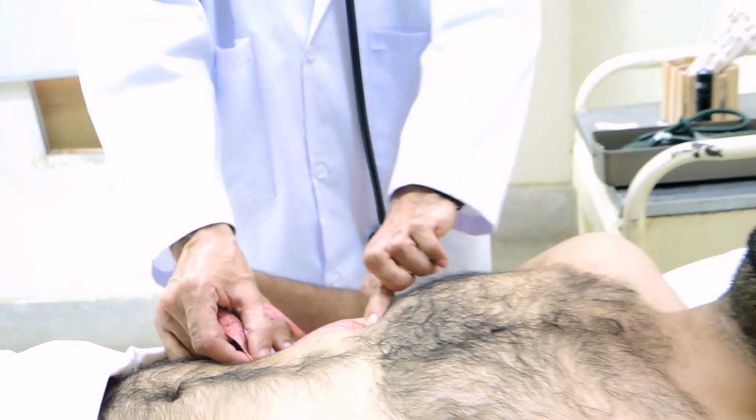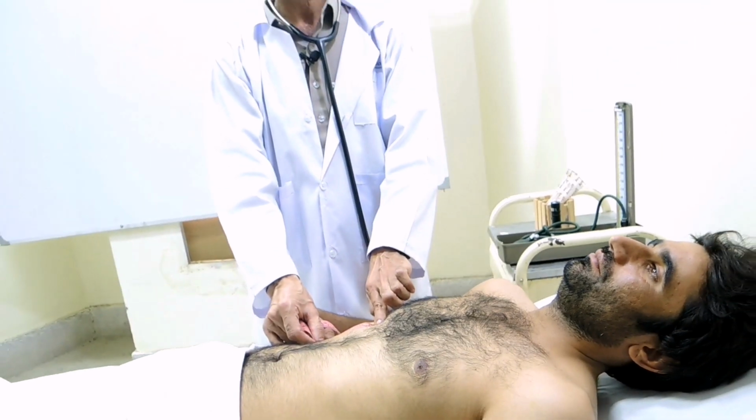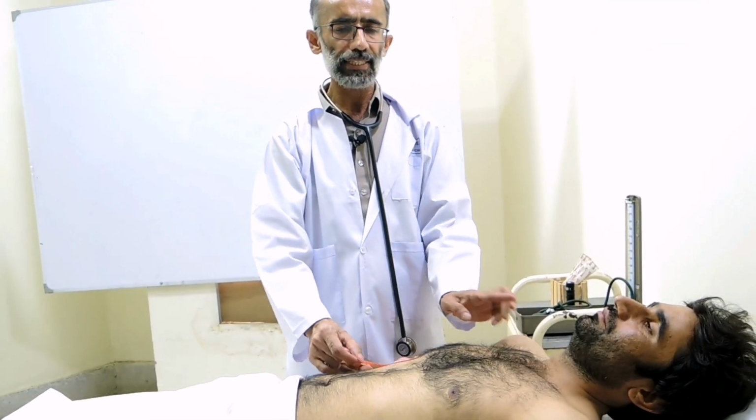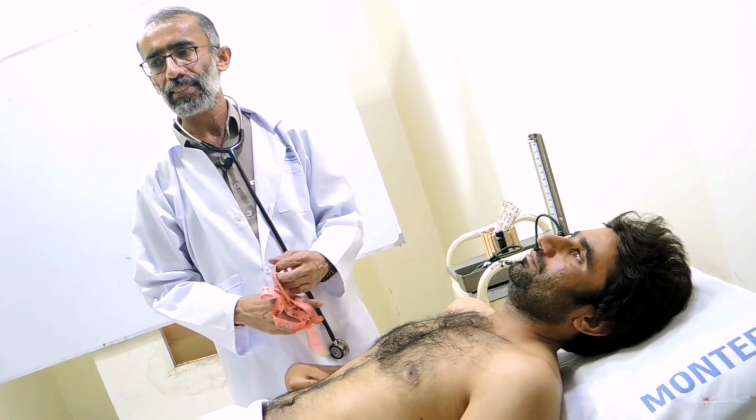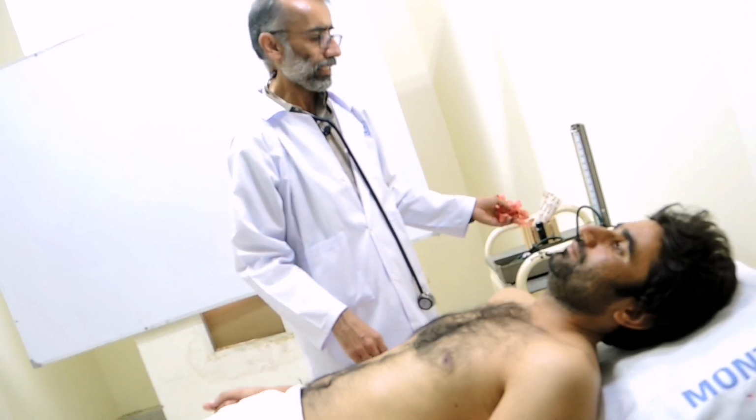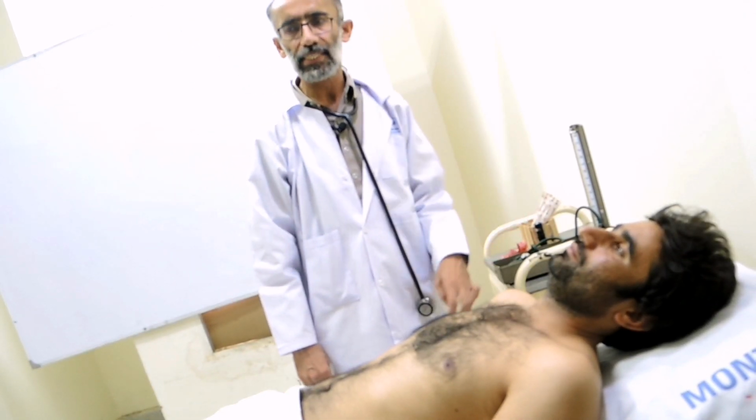The total liver span is 10 centimeter in the mid-clavicular line. The normal liver span is 12 plus minus 2 centimeter approximately in the mid-clavicular line.